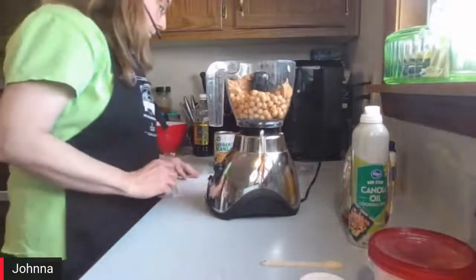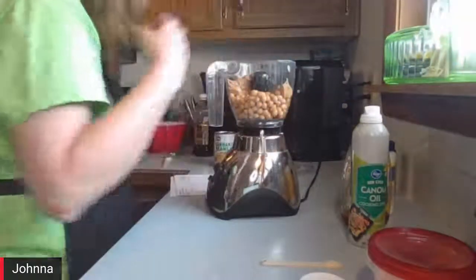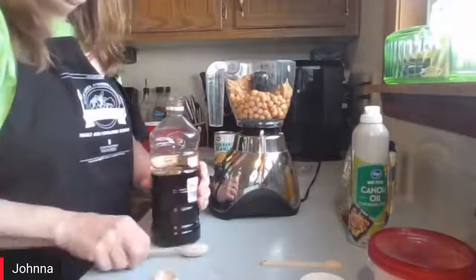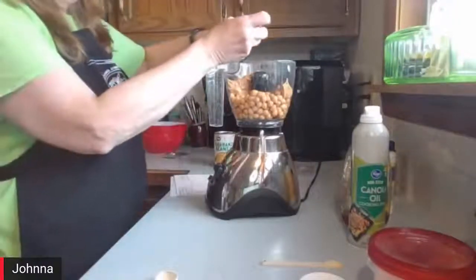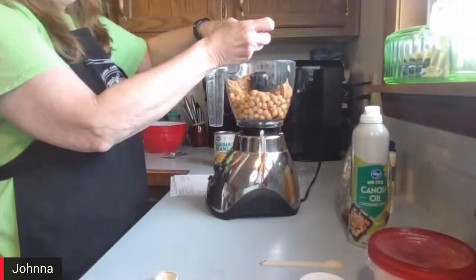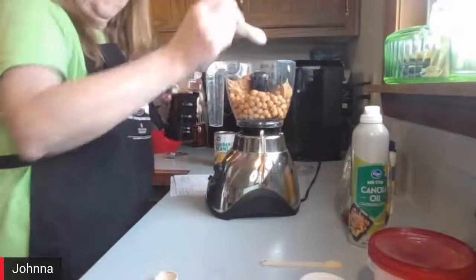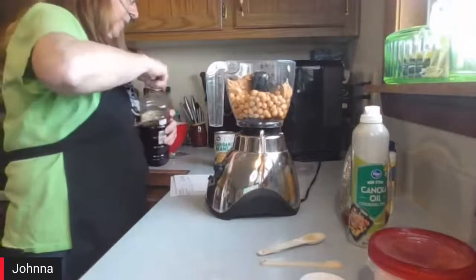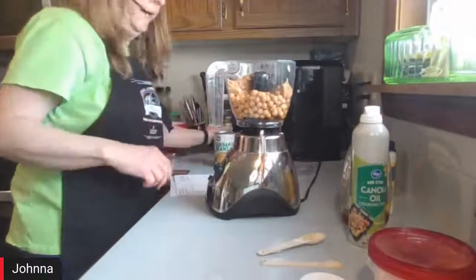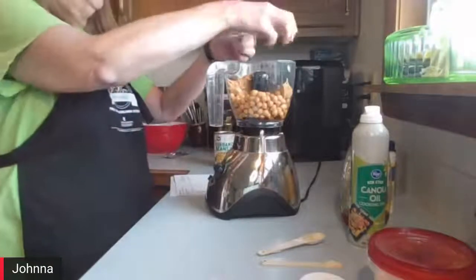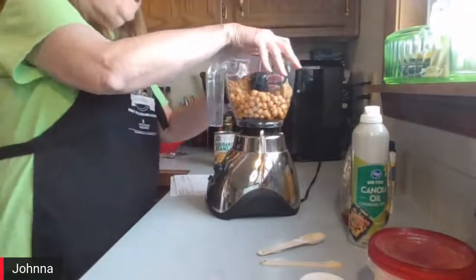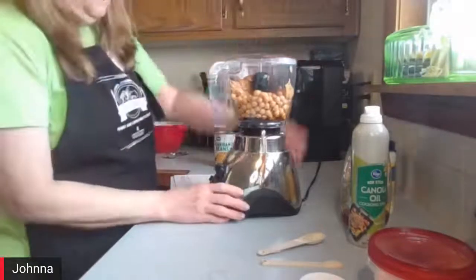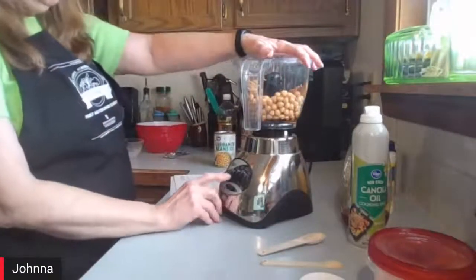And then we're going to put in a teaspoon of vanilla. Okay, so there's my vanilla in there. And a pinch of salt, which I'm not going to put in there because we really don't need it in there. You got salt in your peanut butter. Okay, hold your ears. I'm going to turn this thing on.